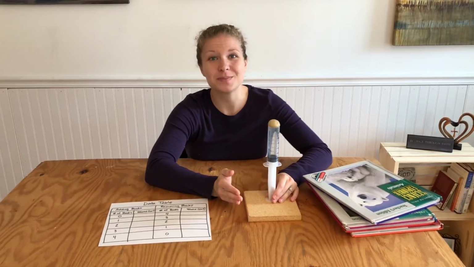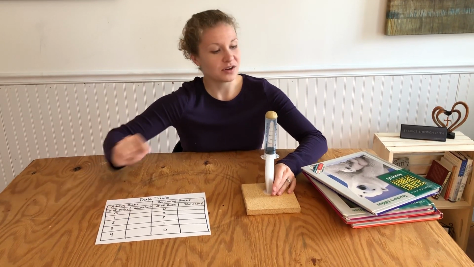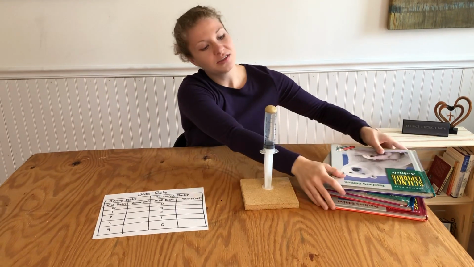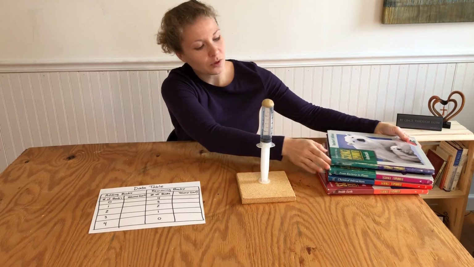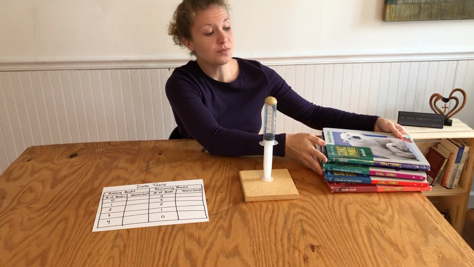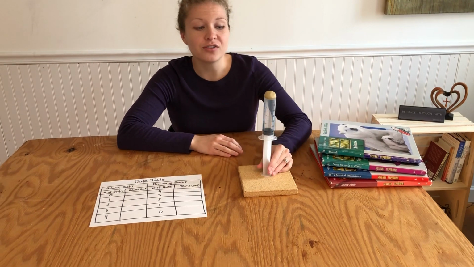All right, so at this point, I'm assuming that your data table has been created. You're going to want to have it handy, sitting next to you so that you can fill out the information as we go. We're going to start by adding books. Now I have 4 books here. These are the teacher's editions of our science books, so they're a little bit heavier, they have a little bit more mass than your books do. And I'm going to add them one at a time to our syringe.